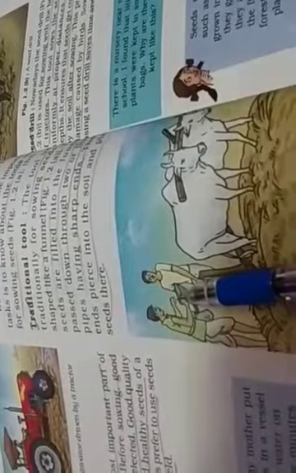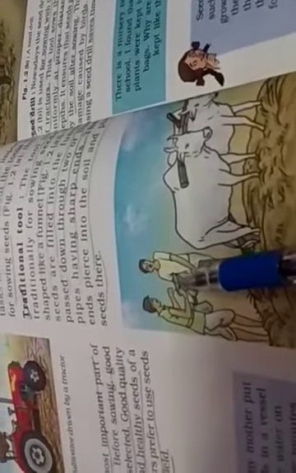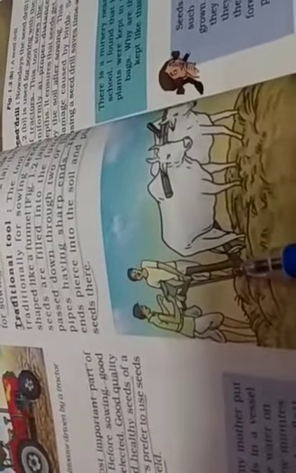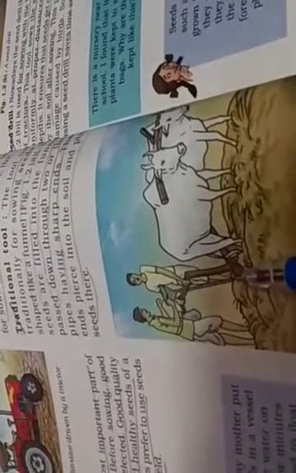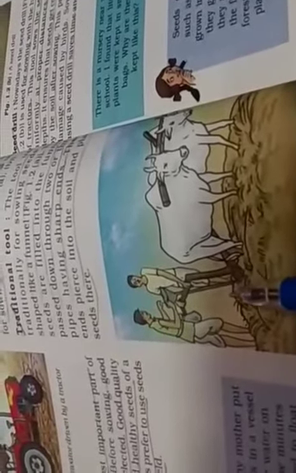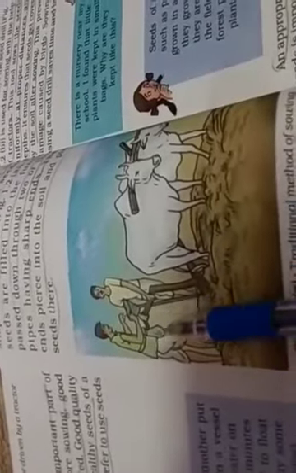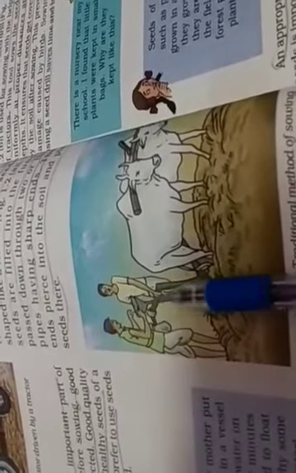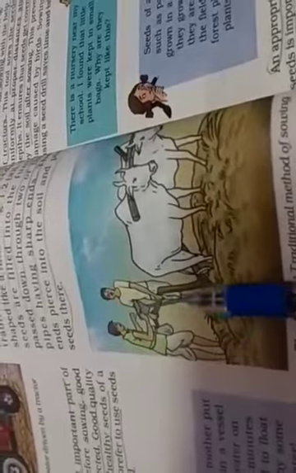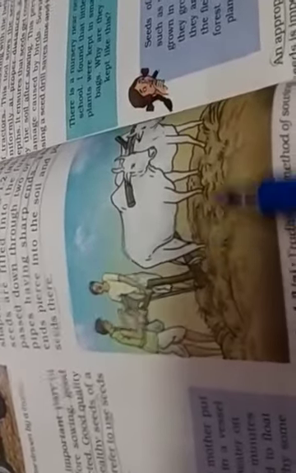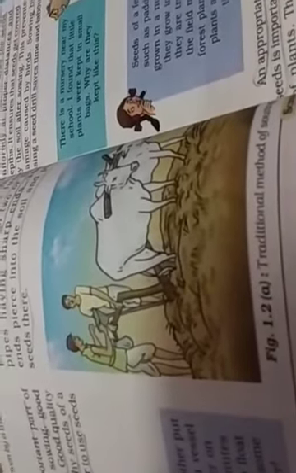You can see here, he is putting the seed inside, and the seed will go there, and with the sharp end of this funnel pipe, it is piercing the soil, creating the gap, and he is putting the seeds inside this, and the seeds will be sown further.